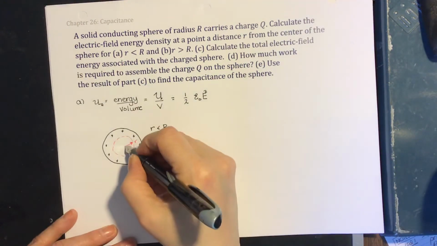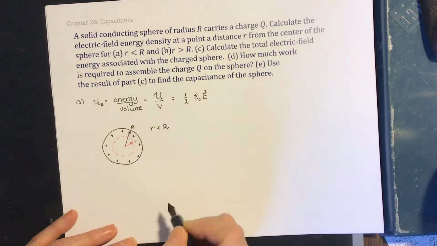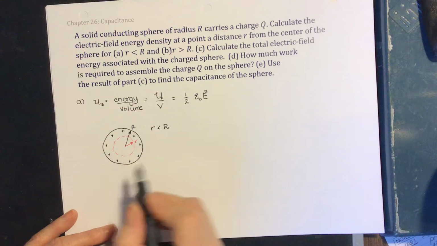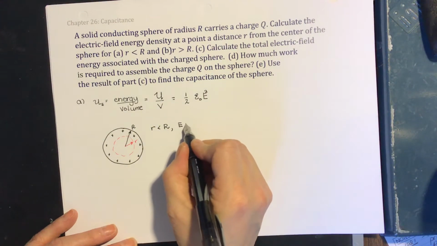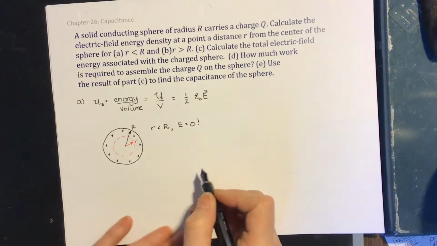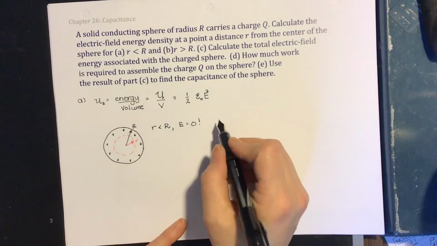Well, we know our energy density depends on the electric field. What's the electric field inside the sphere? That has to equal 0. So the electric field inside a conductor is always 0.